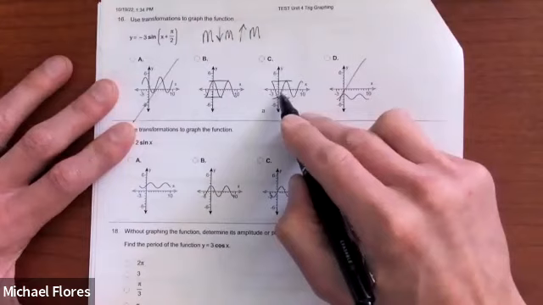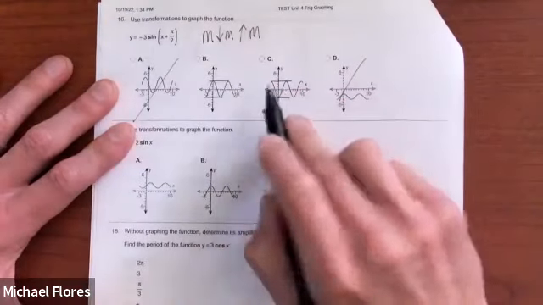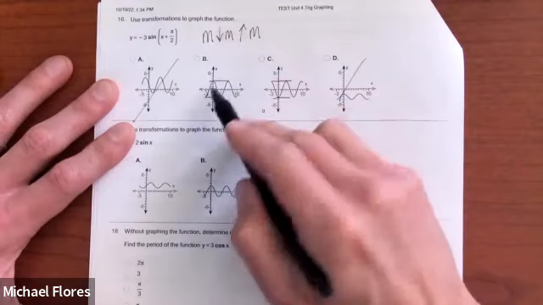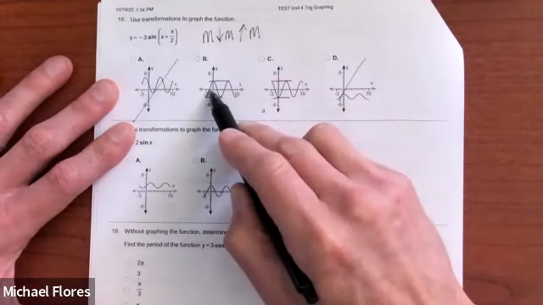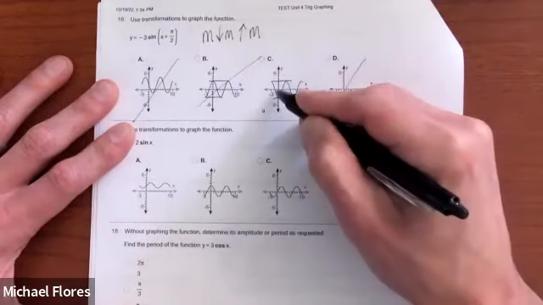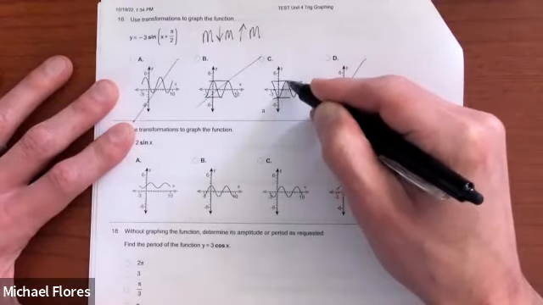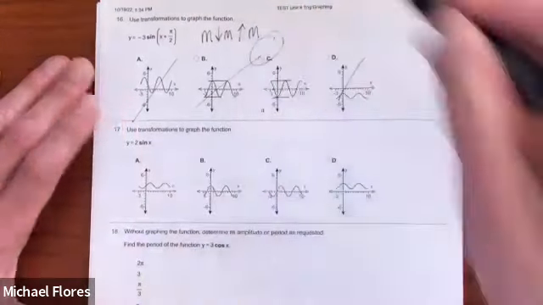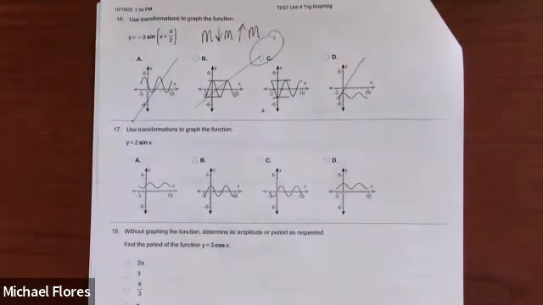Okay, looks like both of these have that phase shift left pi over 2. So let's figure out which one of these has this given pattern. This one starts middle, up, middle, down. Not that one. Middle, down, middle, up, middle, down. That one follows the pattern. So it's got to be C.